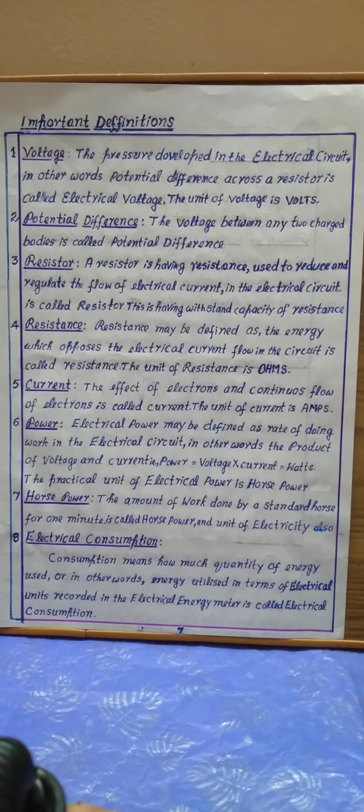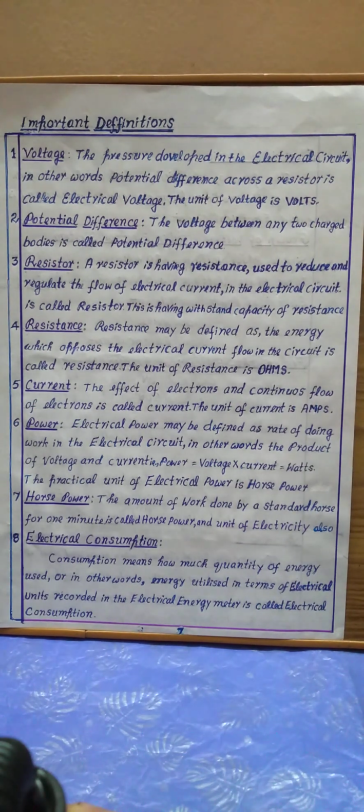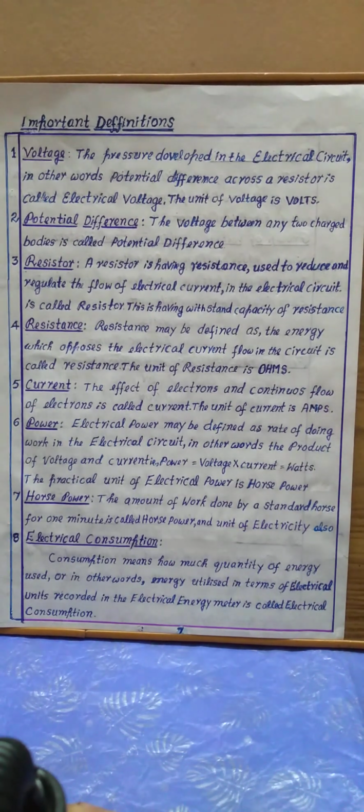Next is power. Electrical power may be defined as the rate of doing work in the electrical circuit. In other words, the product of voltage and current. That means power is equal to voltage into current, that is, volts into amps.